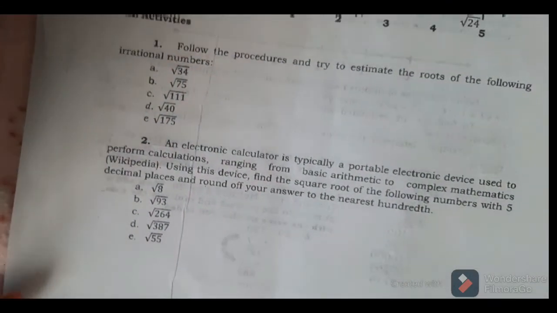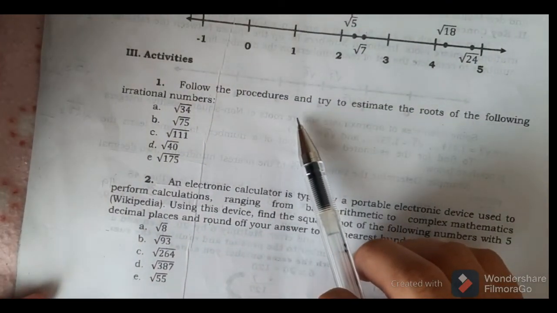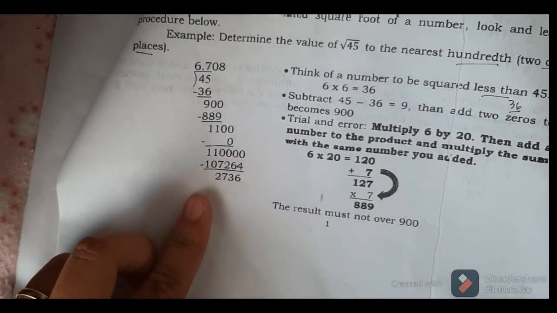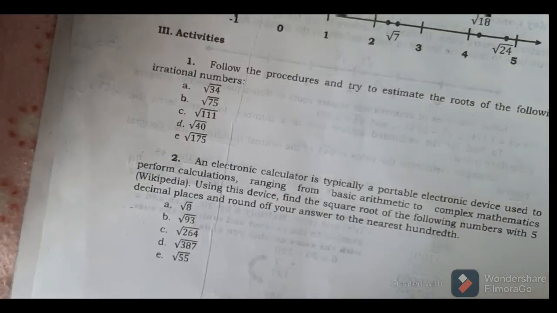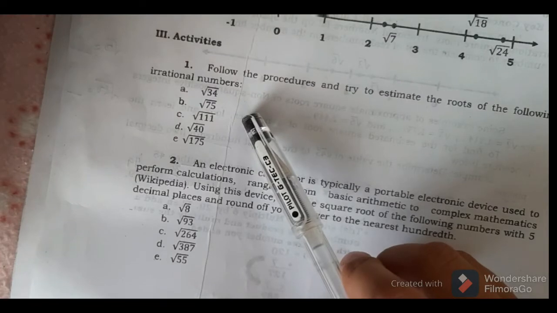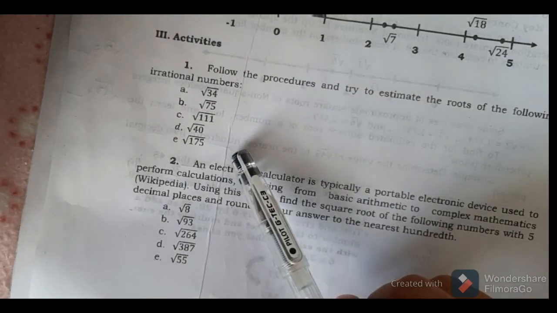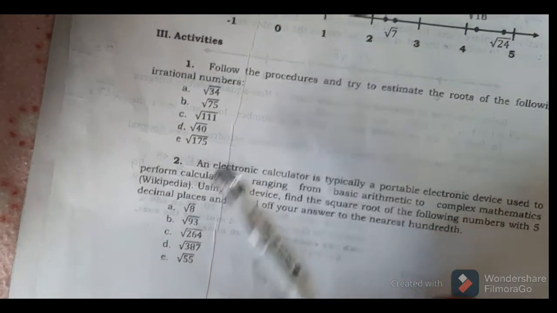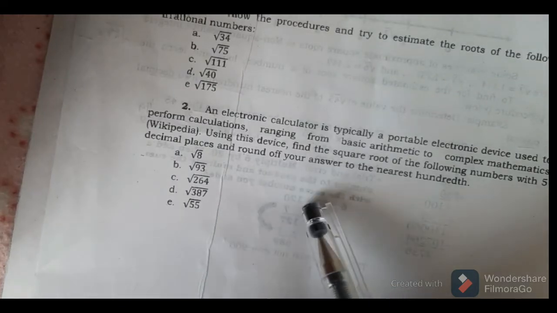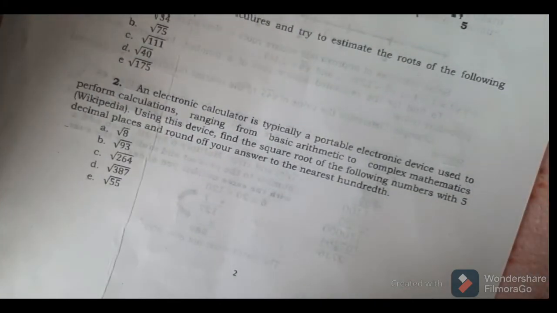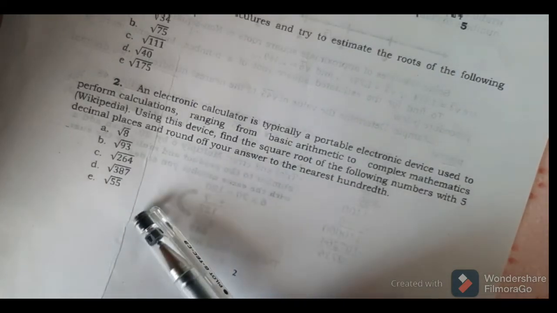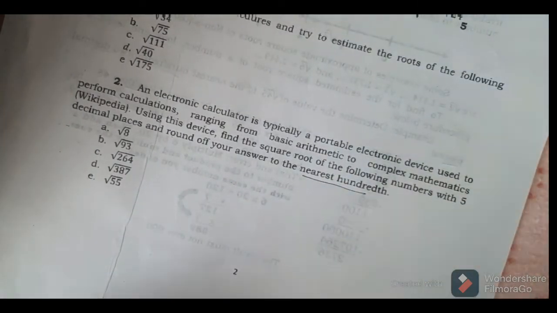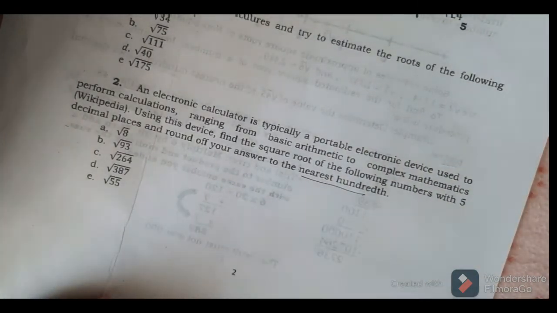Okay? So, for your activities, number 1, do the same procedure as we do here. If possible, show or write your solution. So, we only have 5 non-square positive integers for you to estimate the roots. Then, for number 2, using a calculator, electronic calculator, just simply find the square root of the given numbers, and then don't forget to round off your answer to the nearest hundredths, two decimal places.